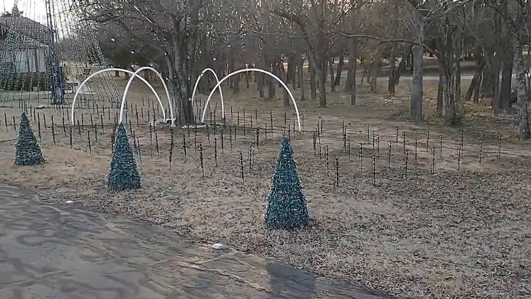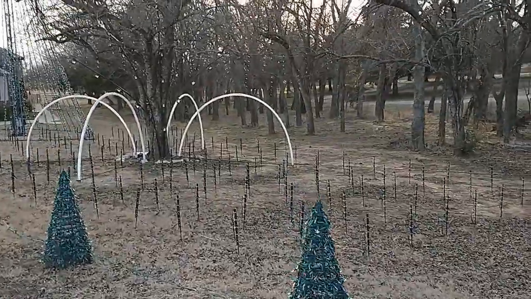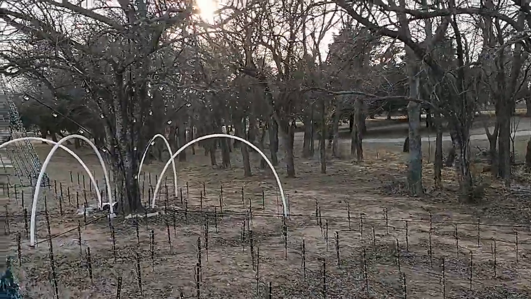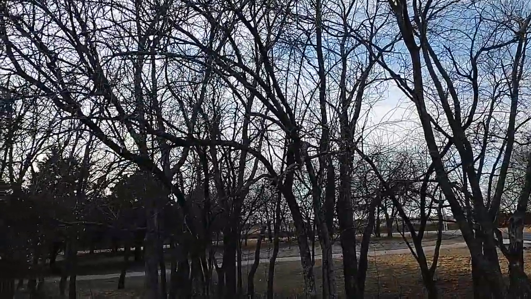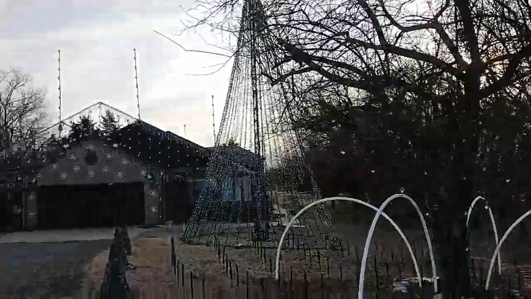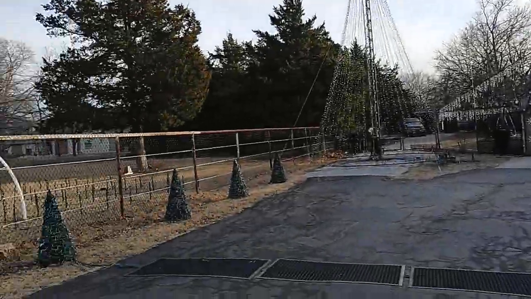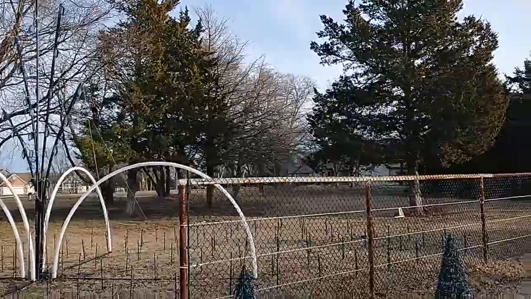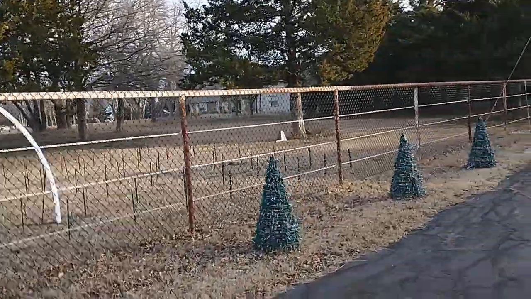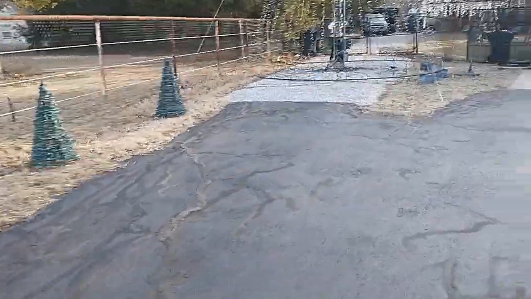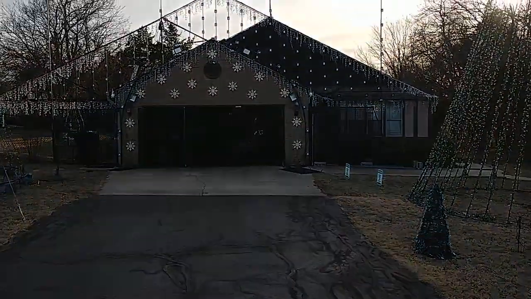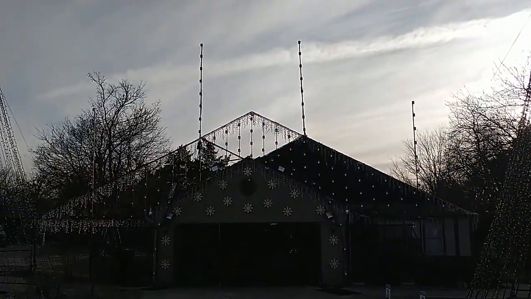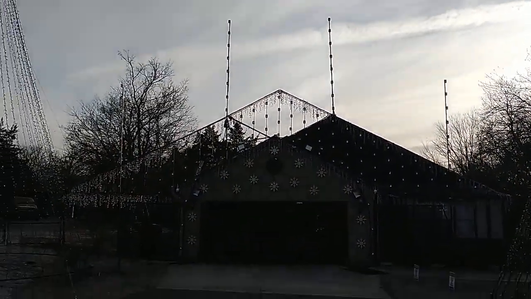One thing I did forget to mention was up here in the trees, you can't see it, but there's pixel strings also up in the trees. I've got pixels up in those cedar trees over there too. So at night, it shows up really nice. And then there's the display, or the house, should I say.